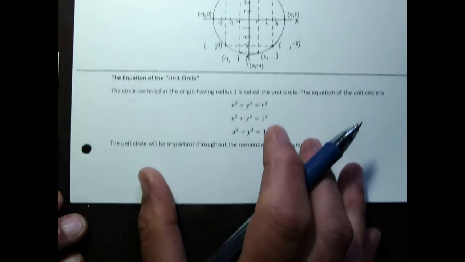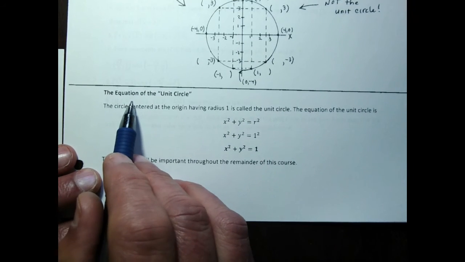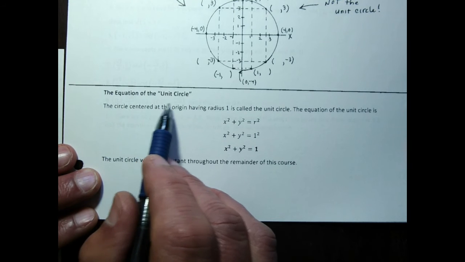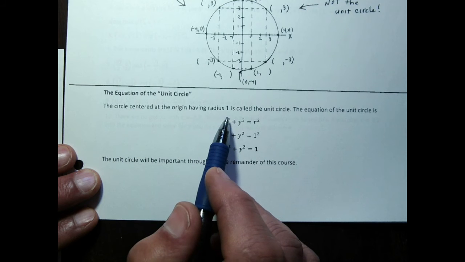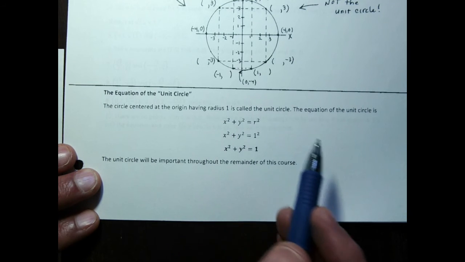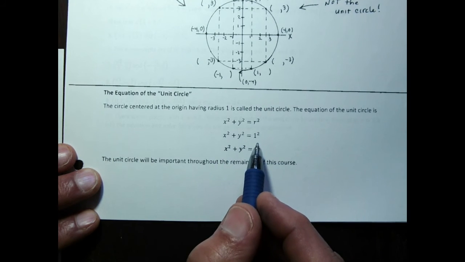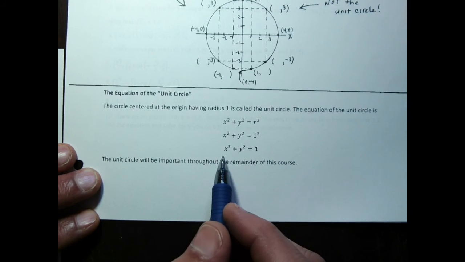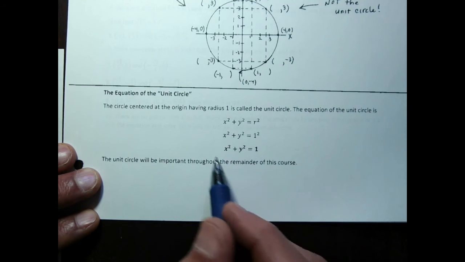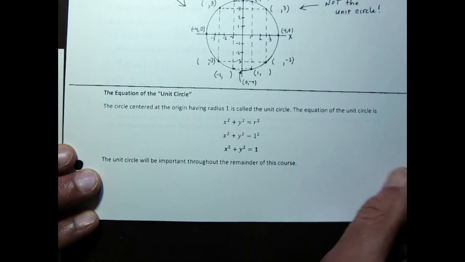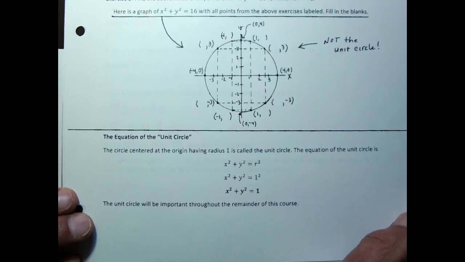And then later on this handout, at the very bottom of the second page, we talk briefly about the unit circle. The circle centered at the origin having radius 1 is called the unit circle. So the equation of the circle comes out to be x squared plus y squared equals 1 squared, but 1 squared is 1. So that equation is just x squared plus y squared equals 1. And that formula for the unit circle is going to be very important in the remainder of our course.